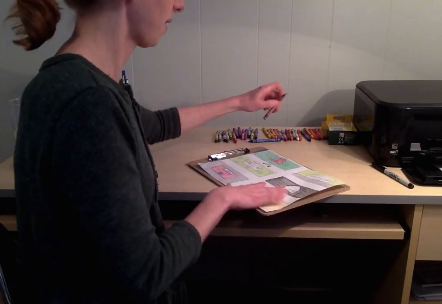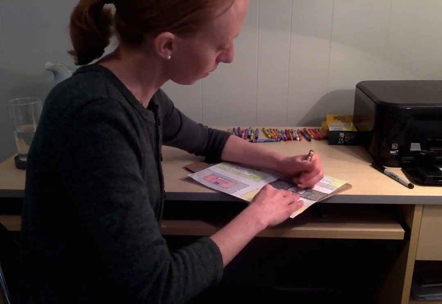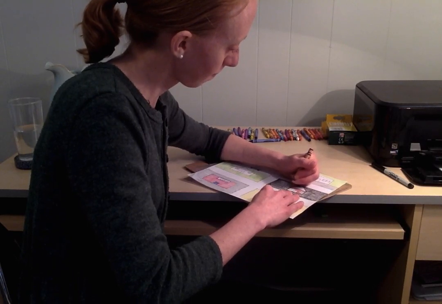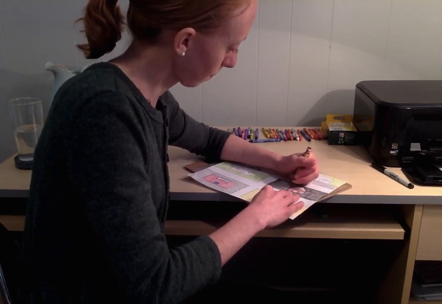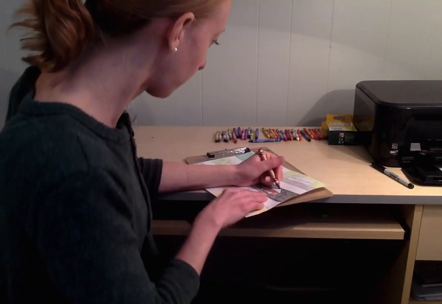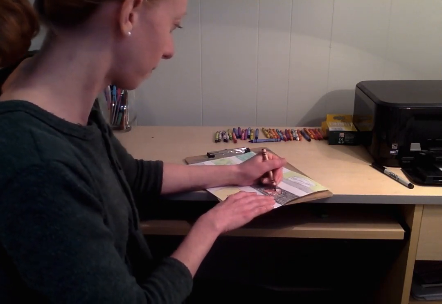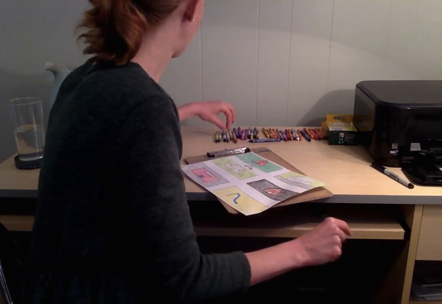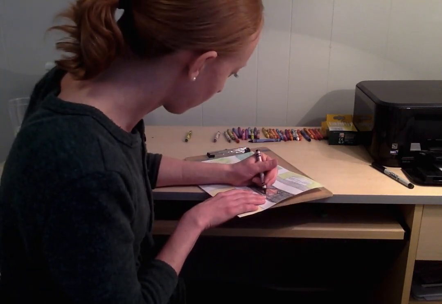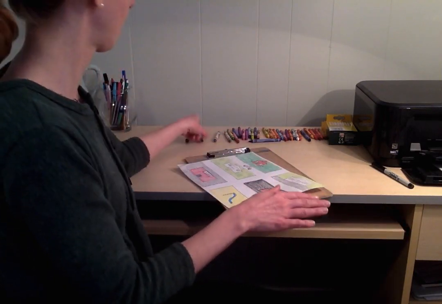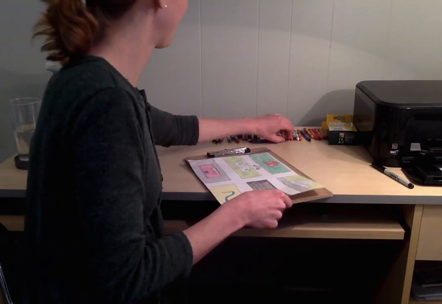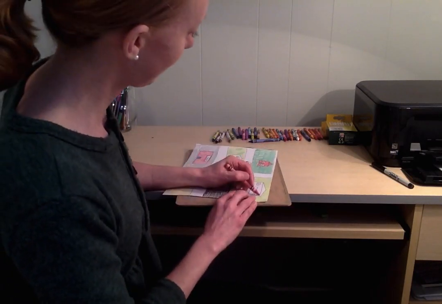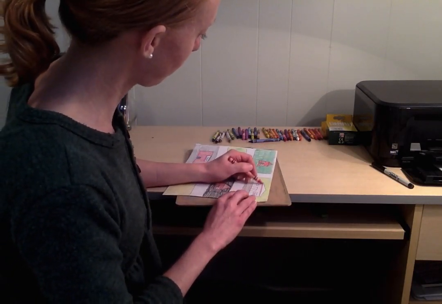Okay, we're going to do a brown church. Black doors. All right. School. Let's do some red for school.